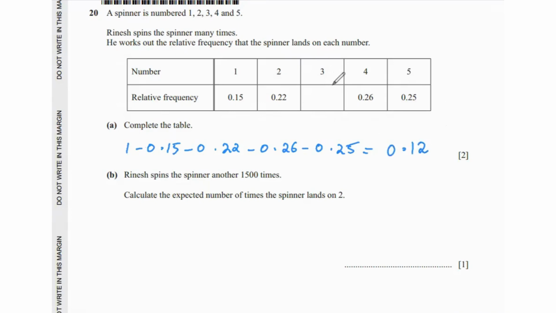0.12. The reason why we're subtracting from 1 is that for all of the numbers being on the spinner, the probability is 1. So to find the relative frequency for a specific number, we can subtract all the given ones from 1, and that gives you the relative frequency for the one that they're asking you to find.